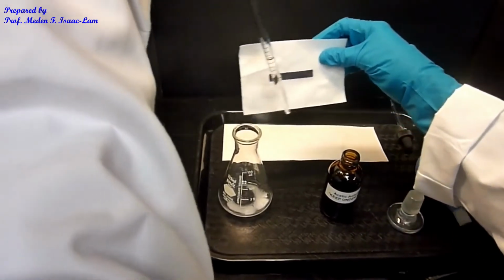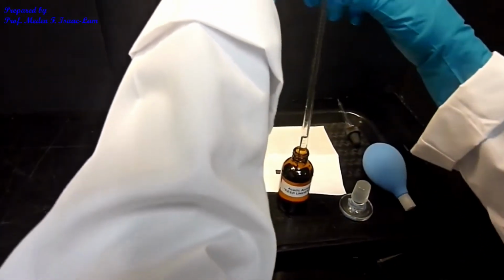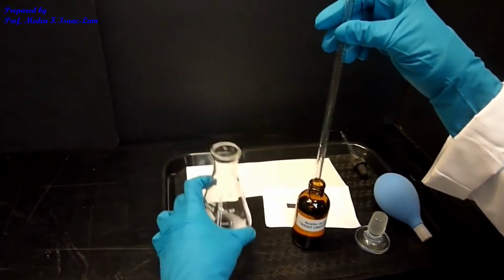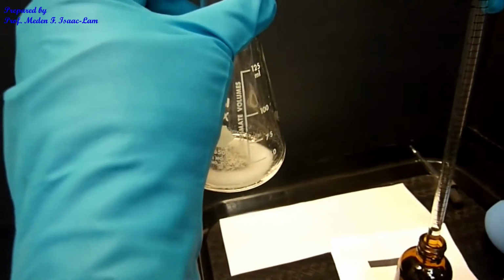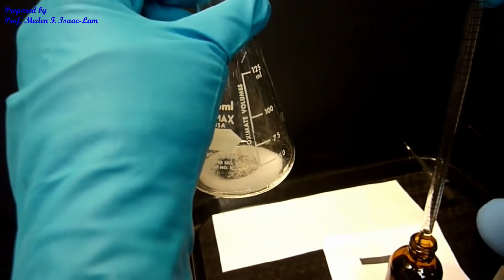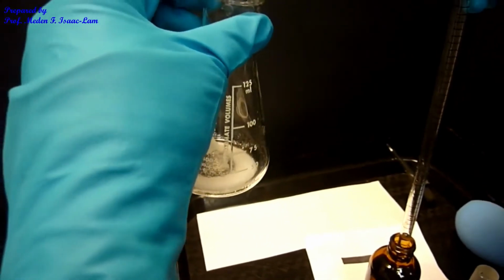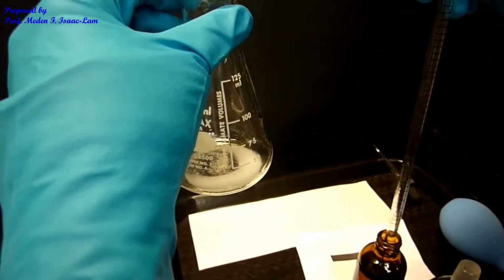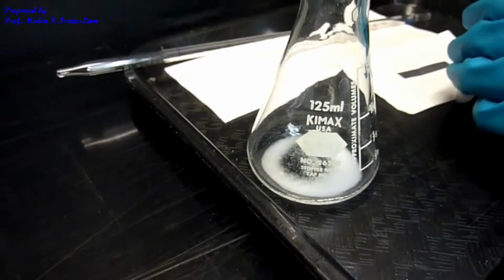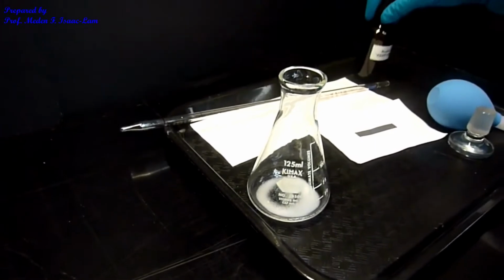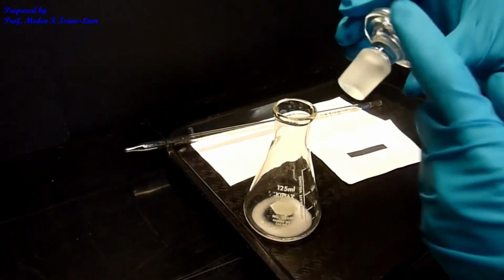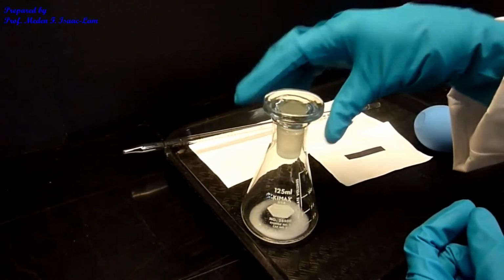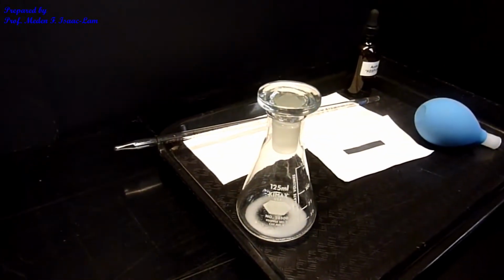Okay? And that is our reaction mixture. So no solvent, it is just the reagent, the reactant, acetic anhydride, and then the salicylic acid. And then I'm going to loosely cap it using a glass topper, and then we are ready to microwave.